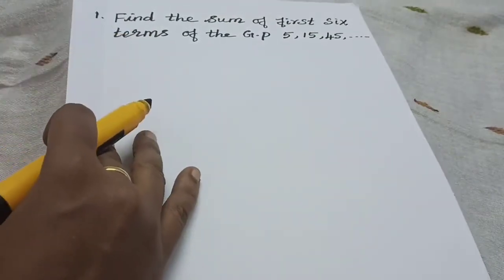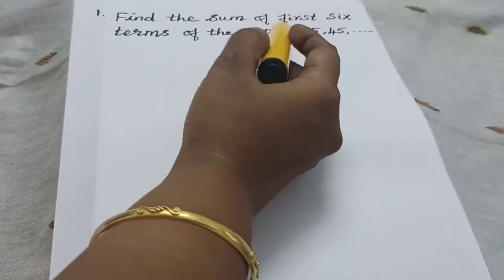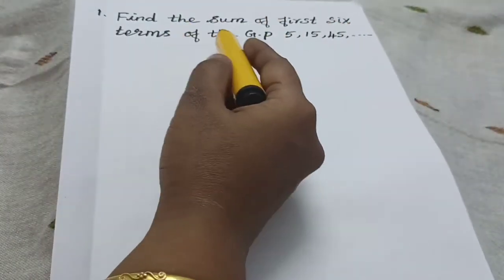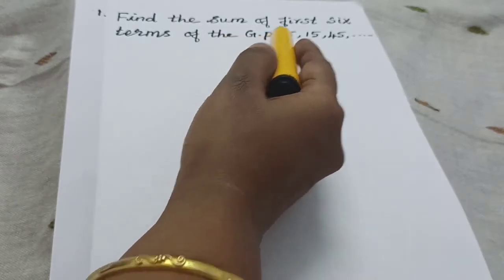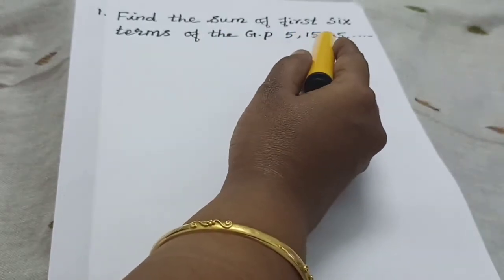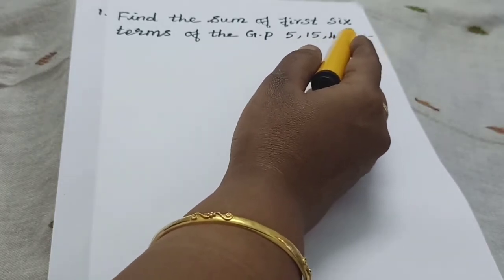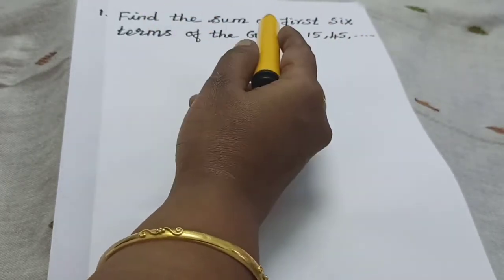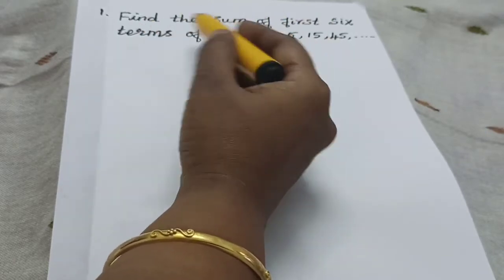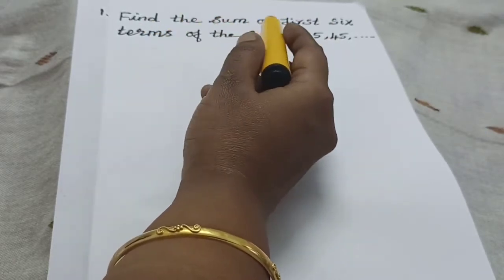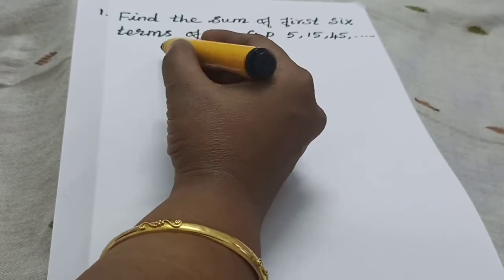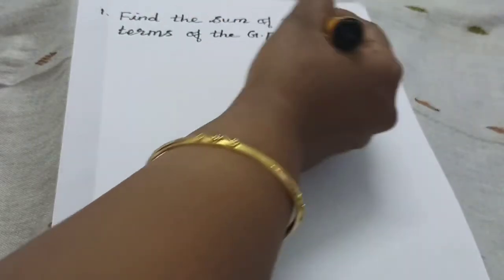First one: find the sum of the first 6 terms of a GP: 5, 15, 45, etc. The question is, find the sum of the first 6 terms. That means Sn equal to, what is given?